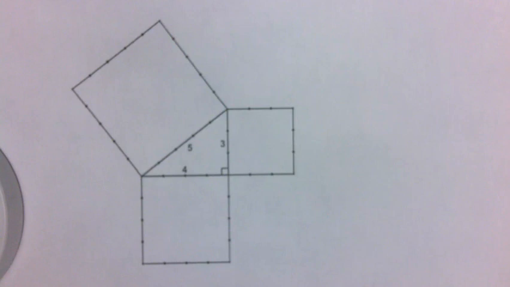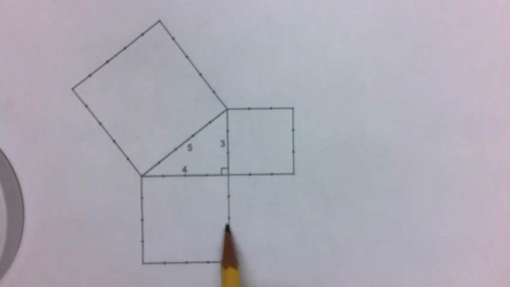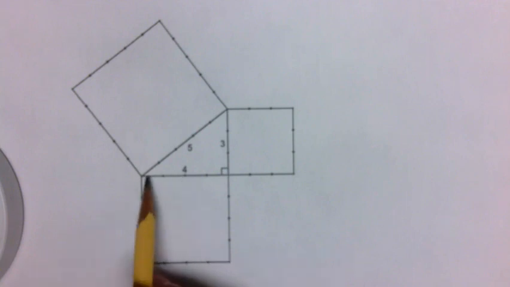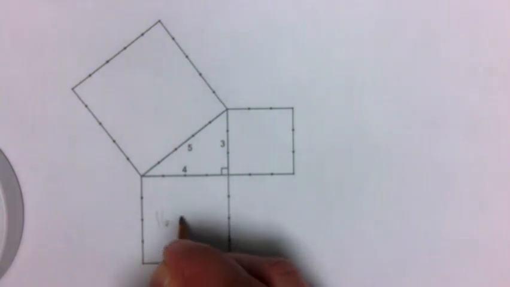In our next picture, they ask us to calculate the area of each square in the picture below. I can see that I have 3 squares in this picture, so let's see if we can find the area of each of those. Looking at this square down here first, I see that this edge has been labeled as 4 units, and if it's a square, that means all of the sides have to be 4 units. To find the area of this square, we again do base times height. So if the base is 4 and the height is 4, the area is going to be 16 square units.